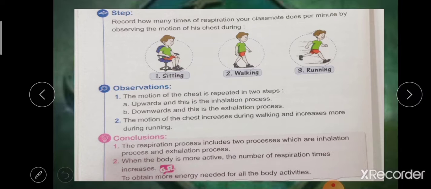It means during activity or exercise, the number of respirations increases. This is an important reason why: to obtain more energy, to make more activity. So the number of respirations increases during activity to obtain more energy.